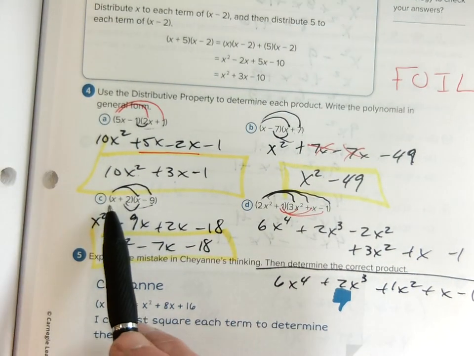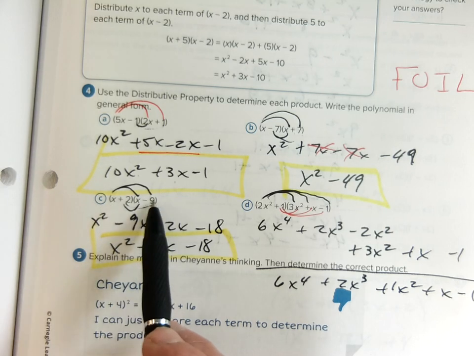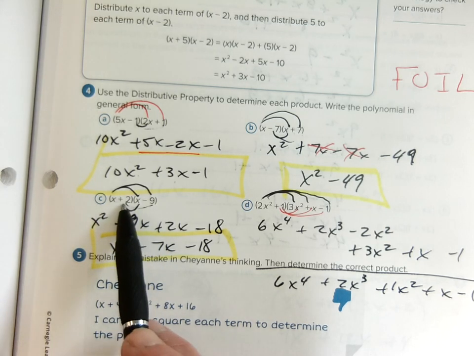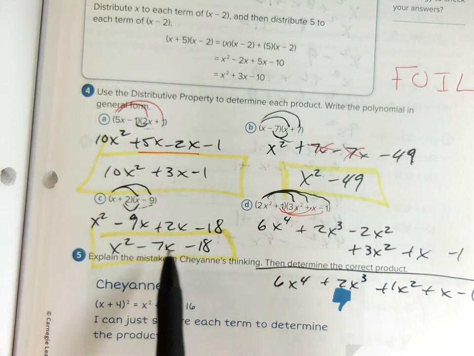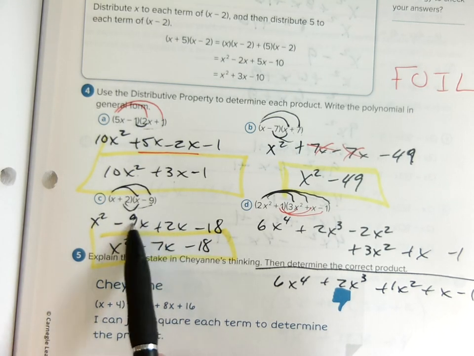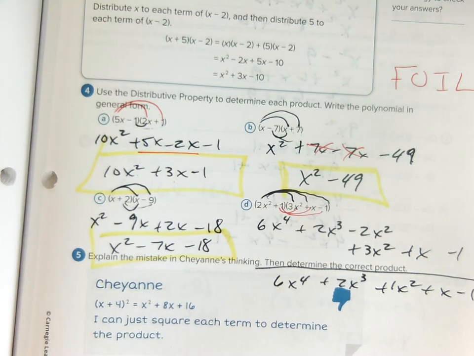C, we've done this before. X times x is x squared. X times negative 9 is negative 9x. 2 times x we know is a positive 2x. 2 times negative 9 is negative 18. I can combine these two because they're both x terms and get a negative 7x.